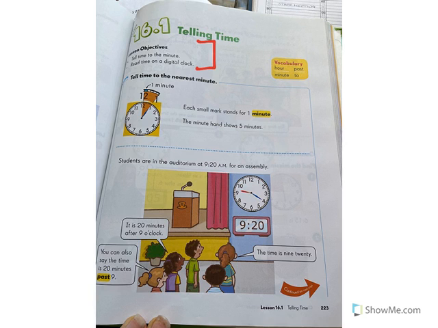We're going to be telling time to the minute, and we're going to read time on a digital clock. Okay, so let's just take a look here. We have some vocabulary. We have hour, minute, and the words past and to. So these are important words when we're talking about telling time. Okay, so tell time to the nearest minute. Each small mark stands for 1 minute. The minute hand shows 5 minutes, right? So each time we get to one of those numbers, it's another group of 5 minutes.